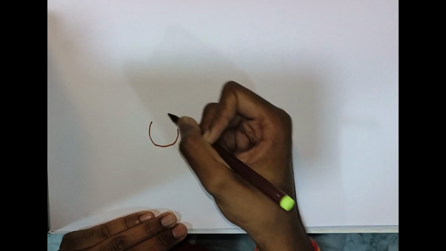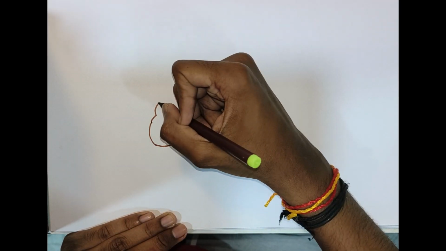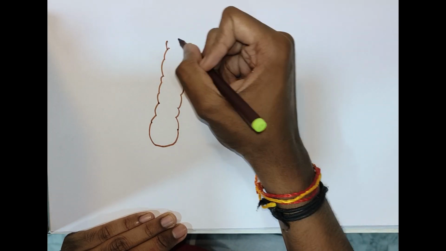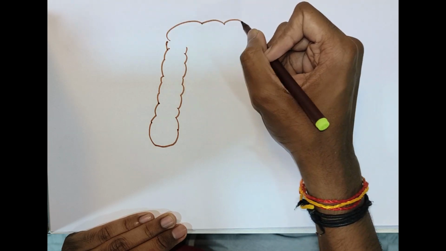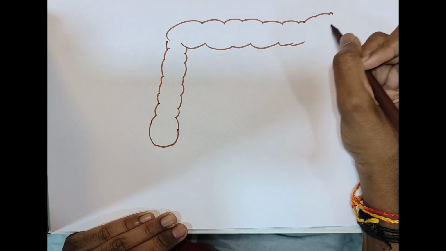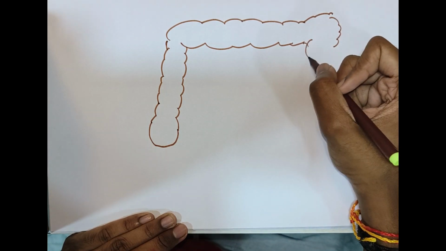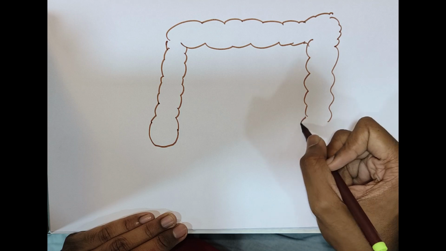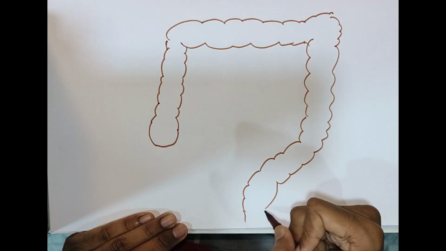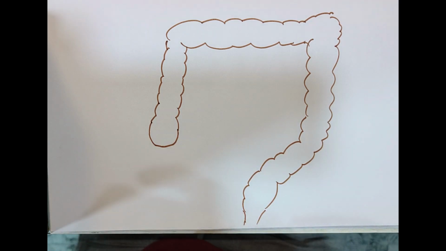Now if I have to explain the marginal artery of Drummond, let me draw the large intestine first. This is the cecum. This is the ascending colon. This is the transverse colon. This is the descending colon. This being the sigmoid colon, and the rectum, which continues as the anus.